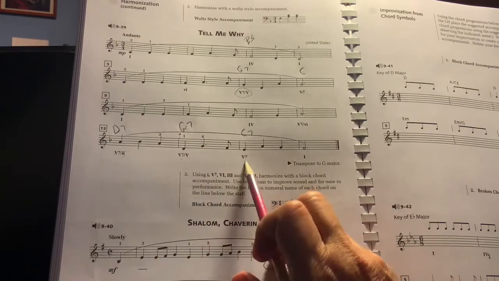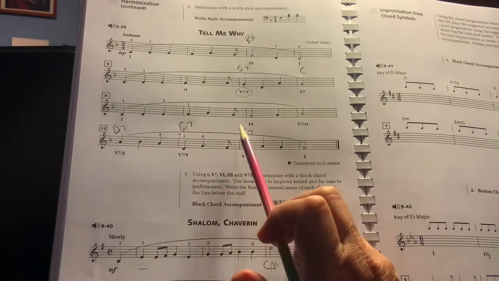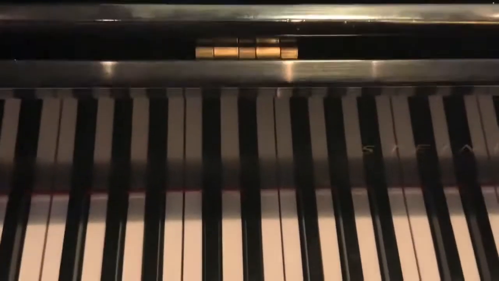So that's what that is. So you might want to write those in, the D7, the G7, the C7. So now putting that into action, let me show you those hard spots.